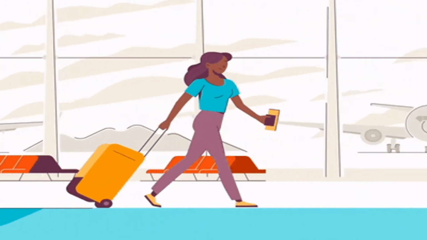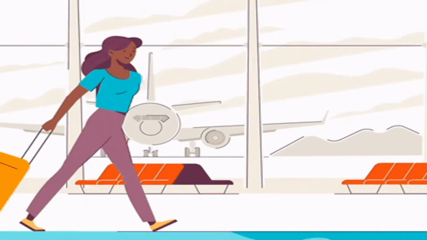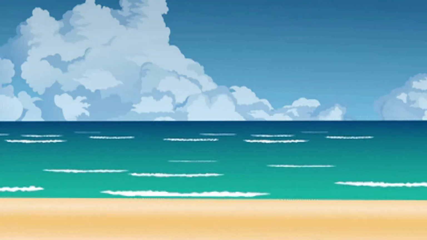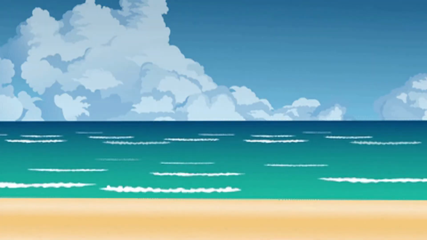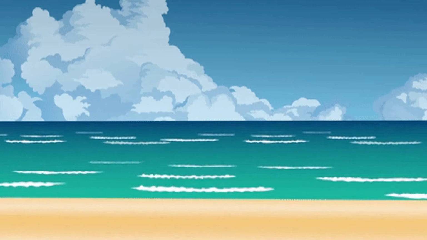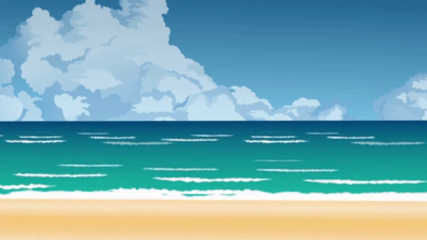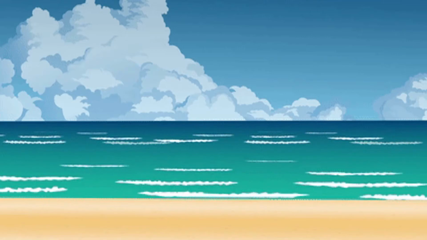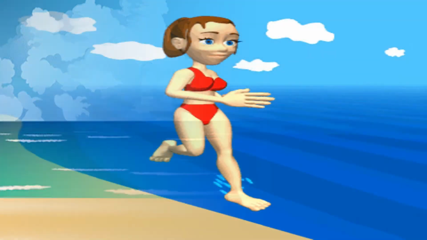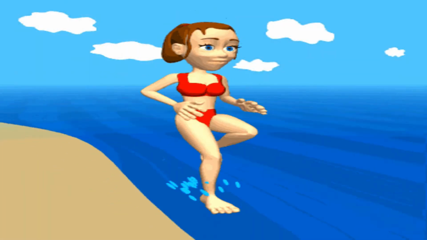Alice decided to take a vacation on one of the prestigious beaches in the Philippines. Upon arrival, she just changed her clothes into a swimsuit and quickly ran to the beach.